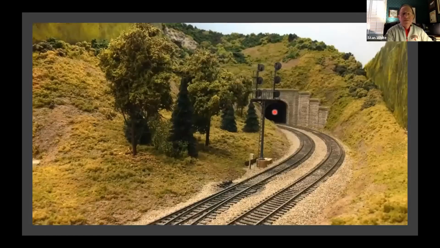In this next example, this is a great example of how we can take and make your eye go around through a scene by putting this view block up in here with the trees and some ground cover, and then also this vertical element here with the signals. We force your eye to want to go around this curve and go towards the tunnel. Without that, it doesn't have as much depth as it does when we do this with the vertical elements in here. And that scene kind of comes alive. That's really a good looking scene on Russ's layout.